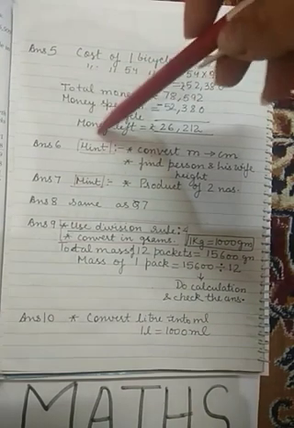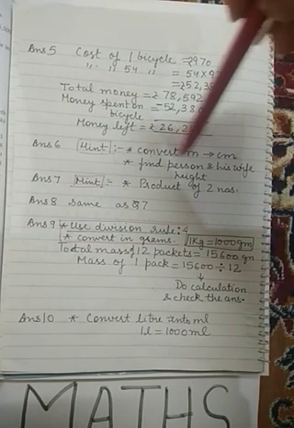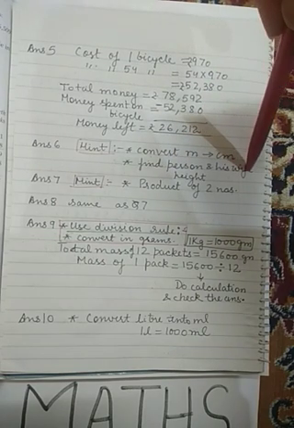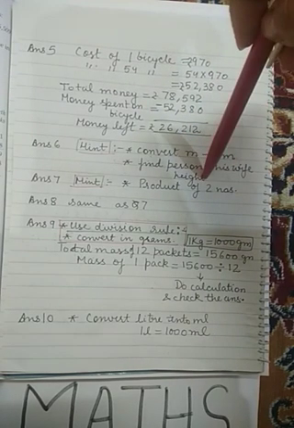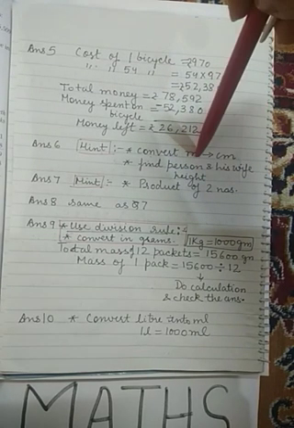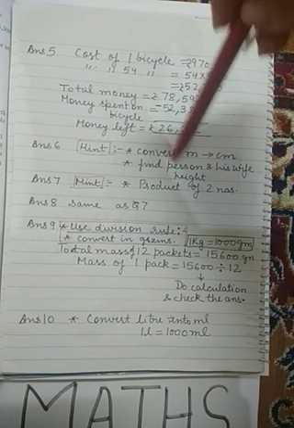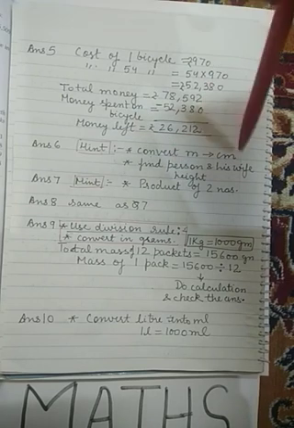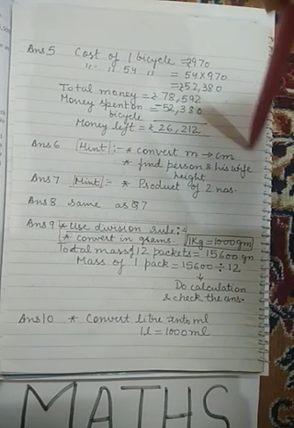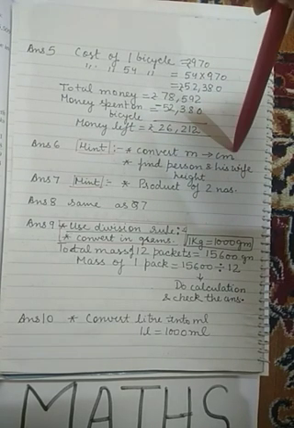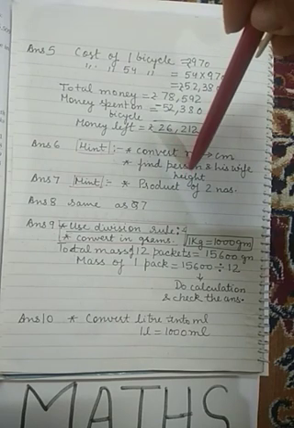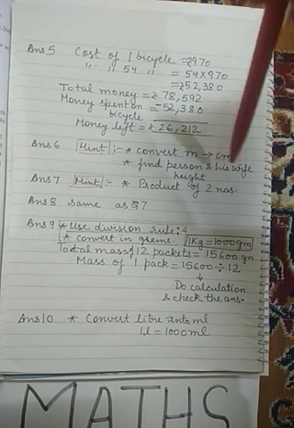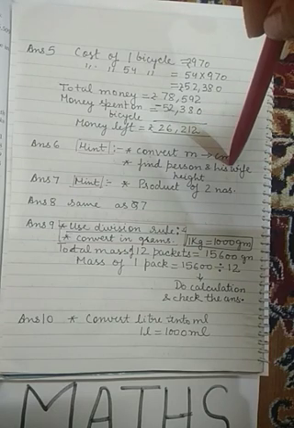Now answer 6, as I already told you, we have to find the person's height and then his wife's height. How do we do it? We will convert the person's height, which was given in meters and centimeters, only into centimeters. Convert meters into centimeters. The height of the person, Amitabh, will be in centimeters, and then you can take out the height of the wife.